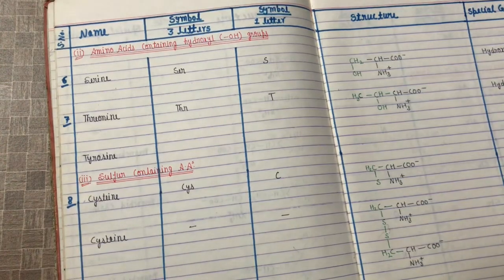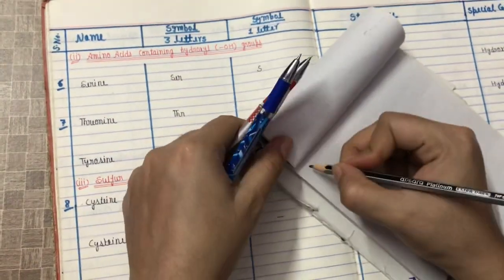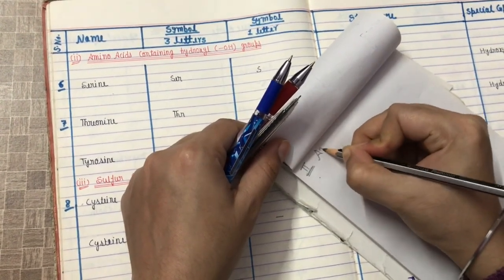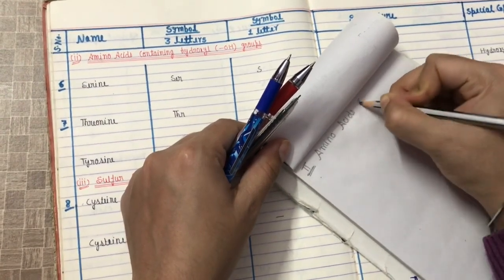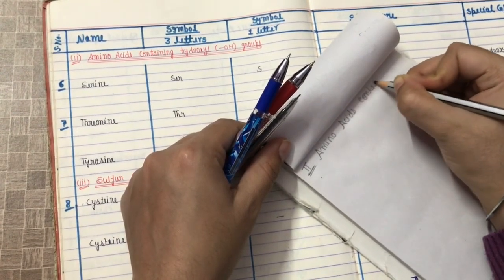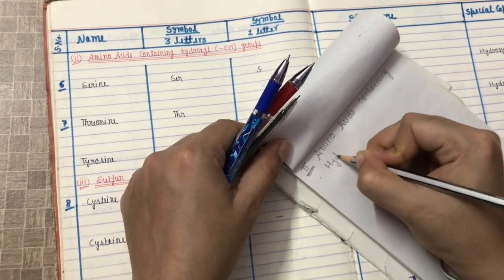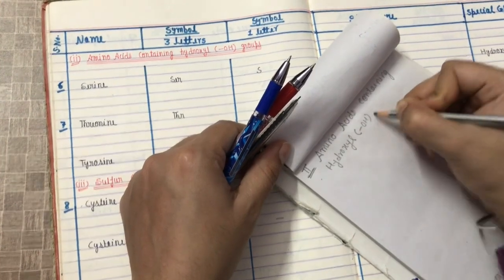So practice with me again. The second major group is amino acids containing hydroxyl group.